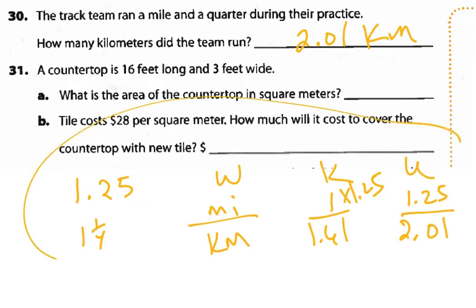Okay, so that's where we're at for number 30. So again, all of these problems are solved exactly how you've been doing this for probably close to 2 months now. Find the conversion factor, use WKU to figure it out, and then you will get your equal proportions.